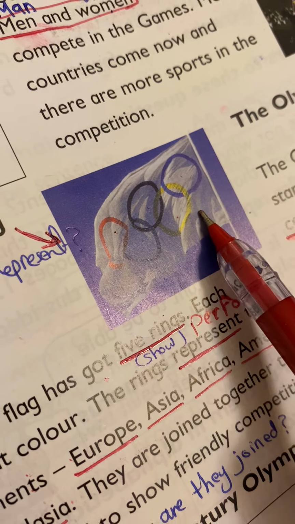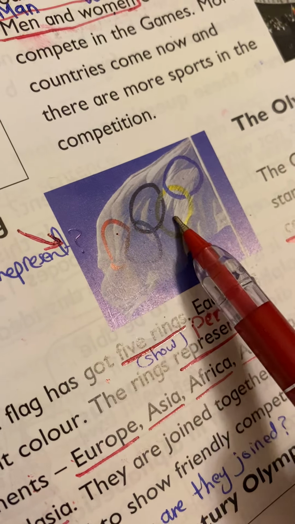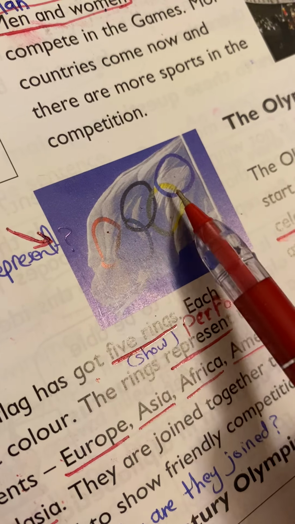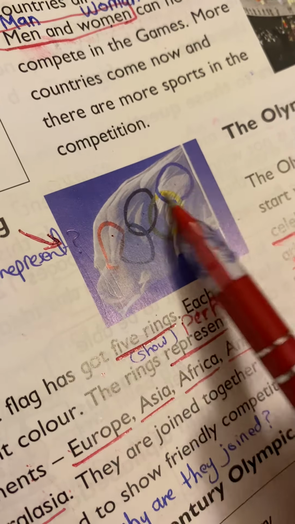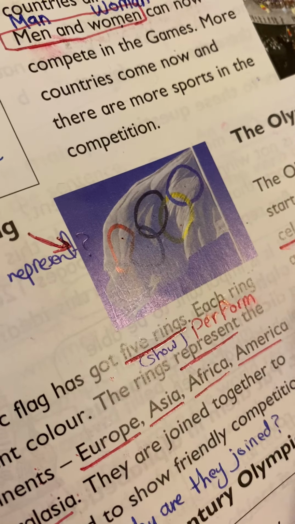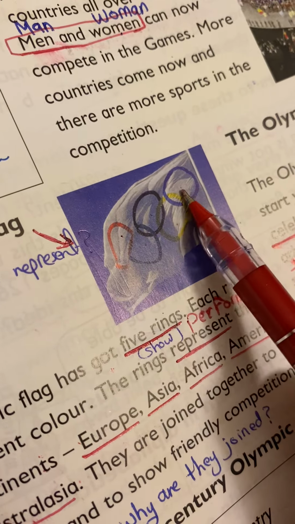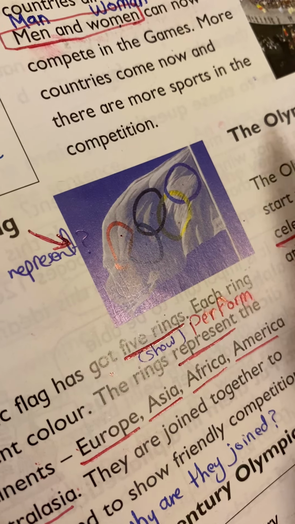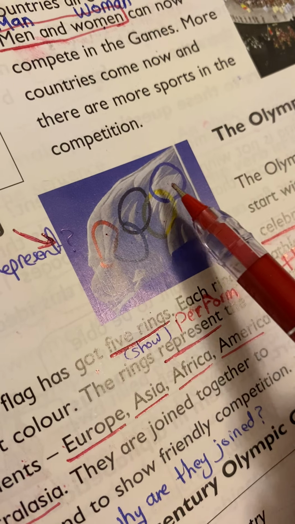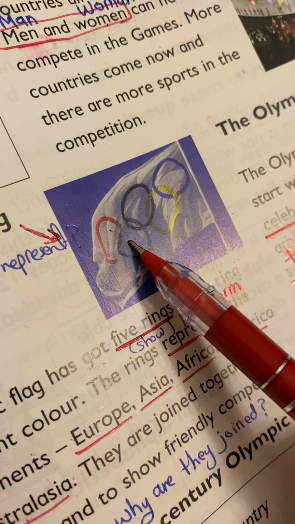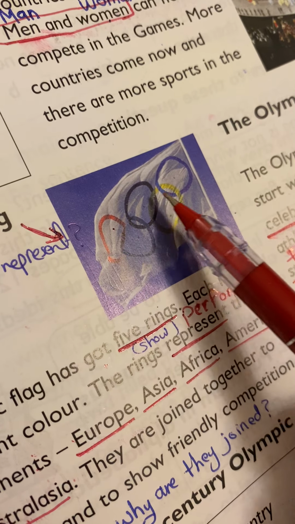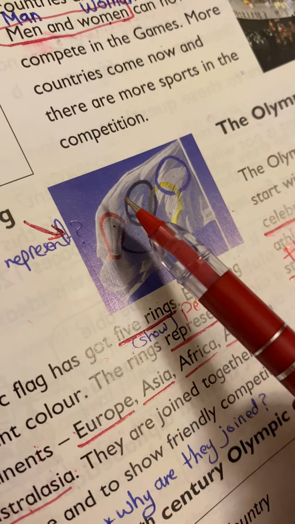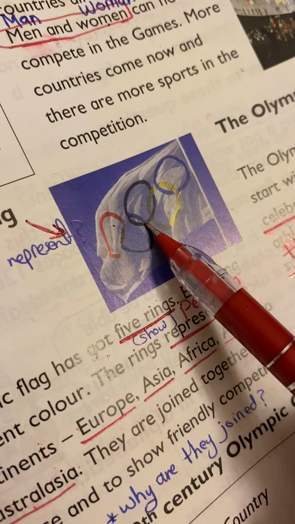It is white, and it has what? It has circles or rings. We call them rings. Okay, how many rings do we have? We have 5 rings.